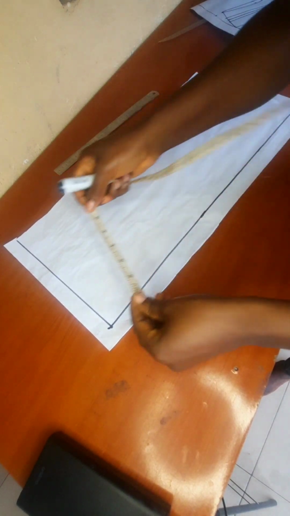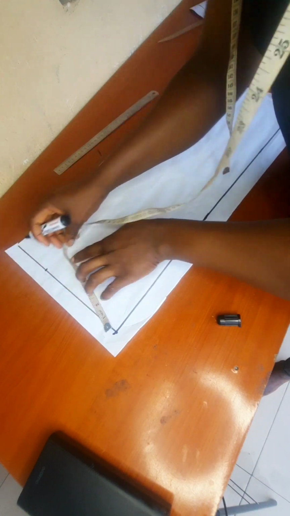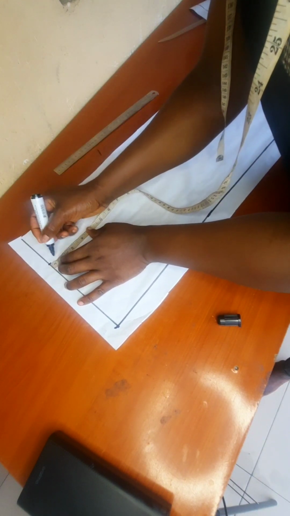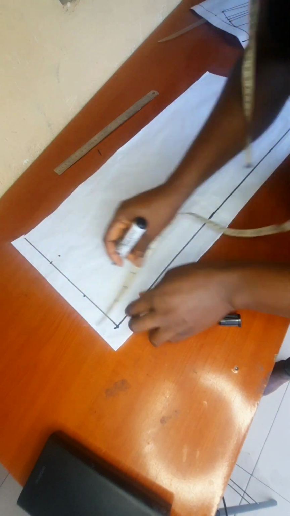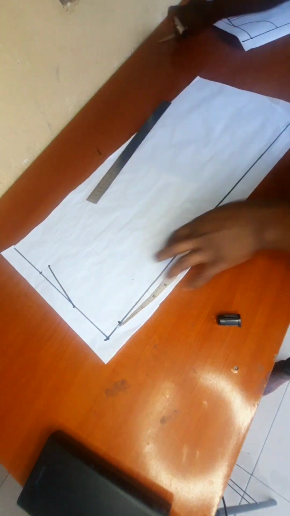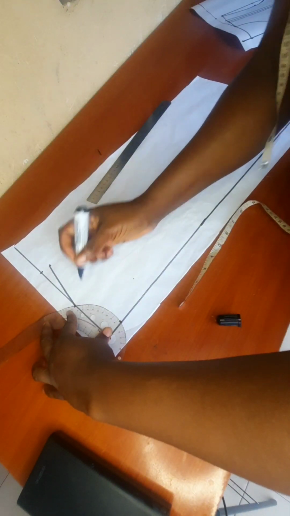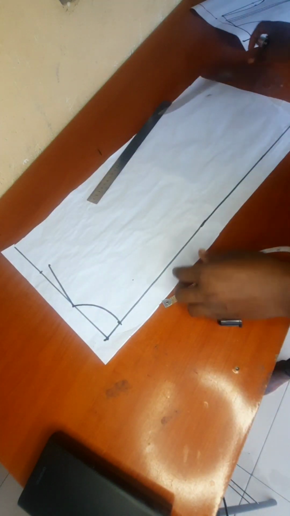So the first thing to do to the back is to divide your shoulder by 2 inches, then come down by 1/2 inch for the shoulder slope, then mark out my neck width and my neck depth. For the neck width, I use 3 inches. For the depth, I use 1 inch. Then I connected the shoulder to the neck and mark out my neck curving.